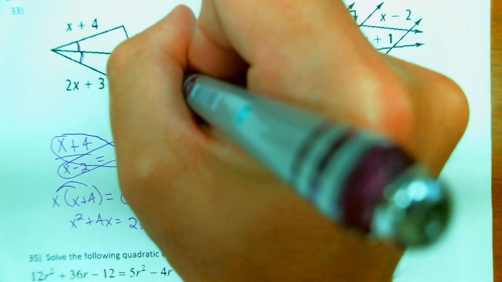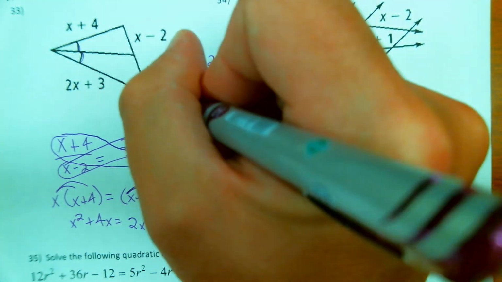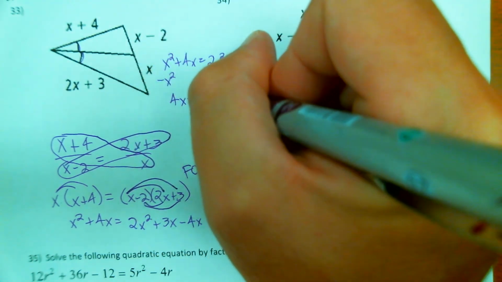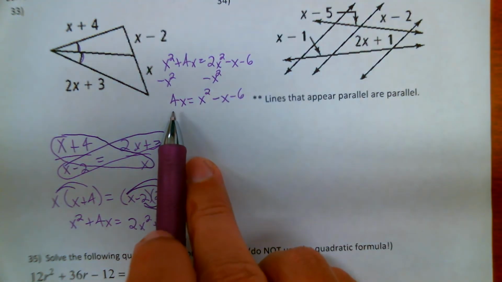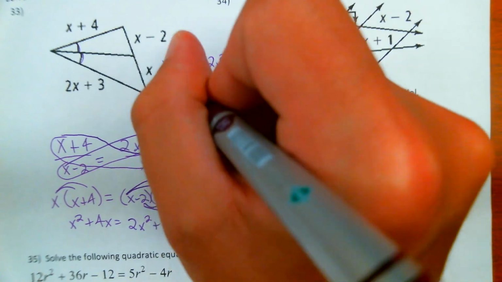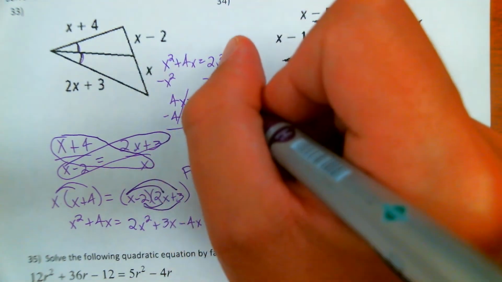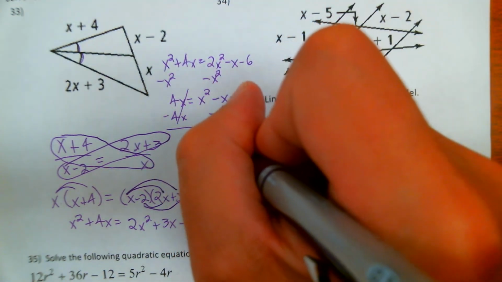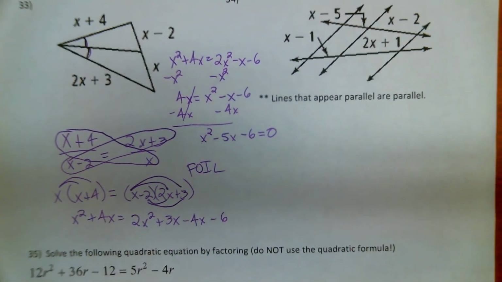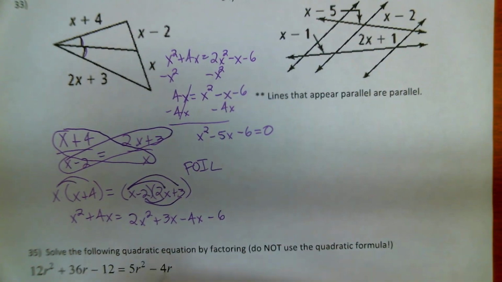Okay, subtract x squared from both sides. So I have 4x is equal to 1x squared minus x minus 6. Now I'm going to subtract 4x from both sides. So I have x squared, negative x minus 4x is minus 5x, minus 6, and all that. They canceled on the left, so I just have a 0. So now I got my quadratic set equal to 0.